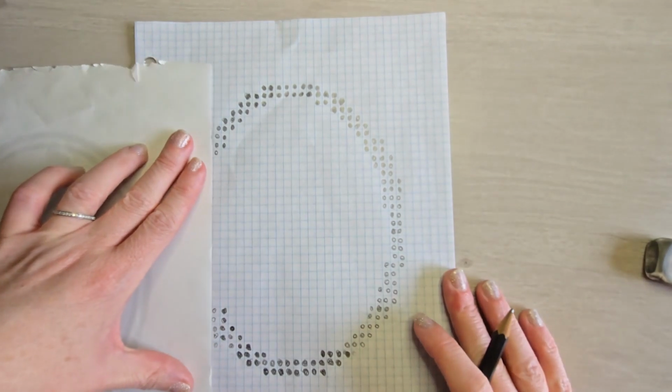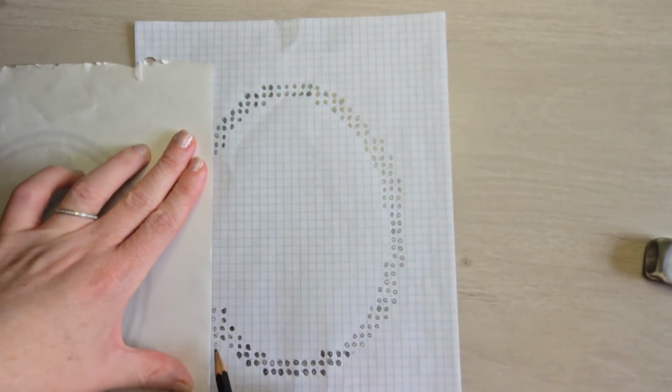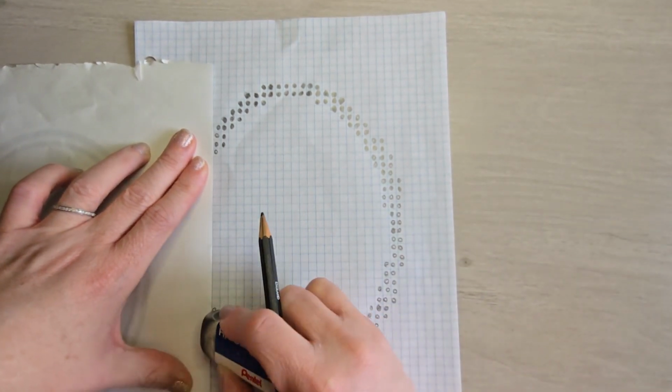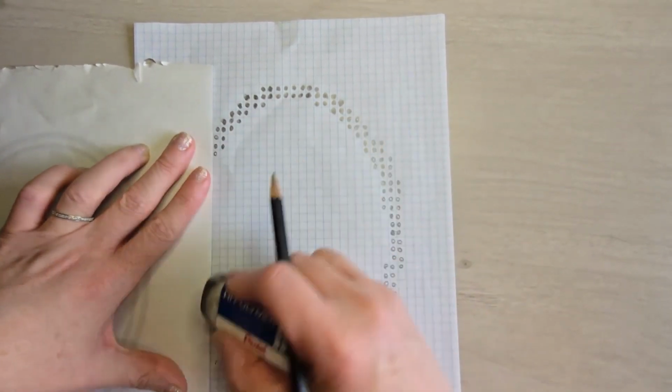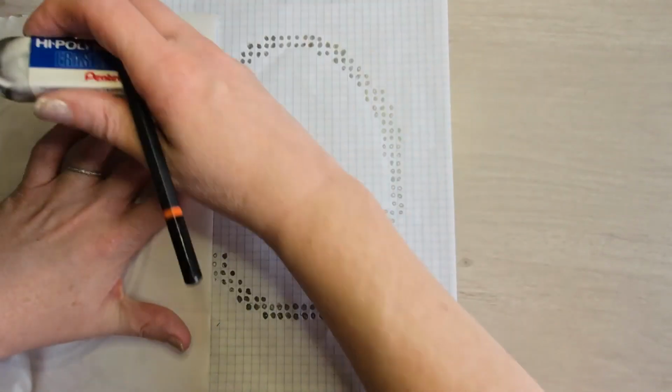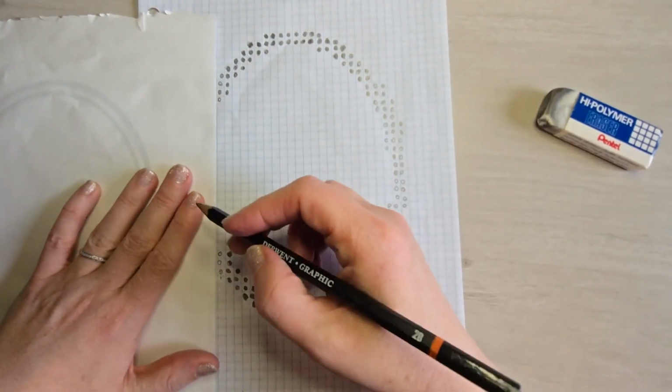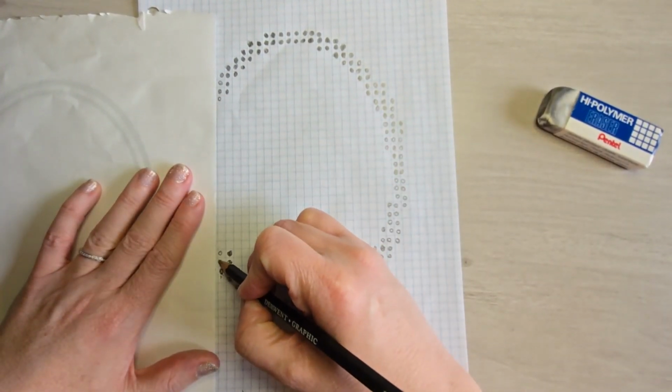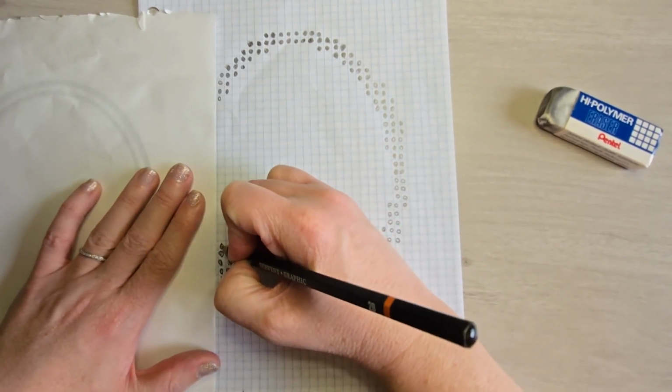All right, so our next line over, looks like we have 2 too many there. See, this is why we need an eraser. So we have 1, 2, 3, and 4.